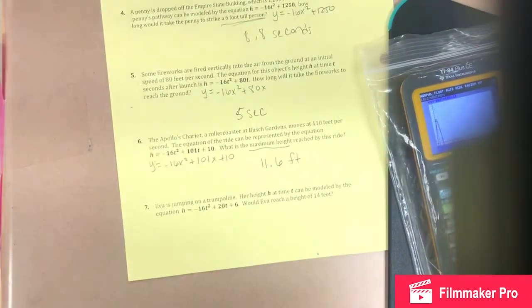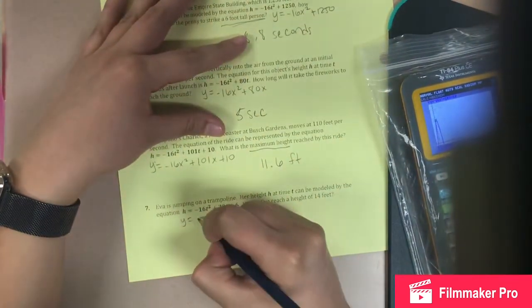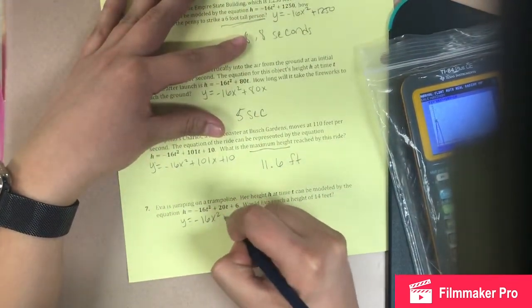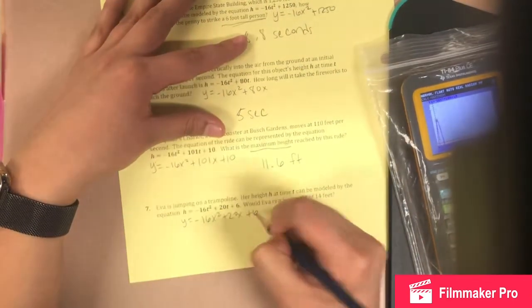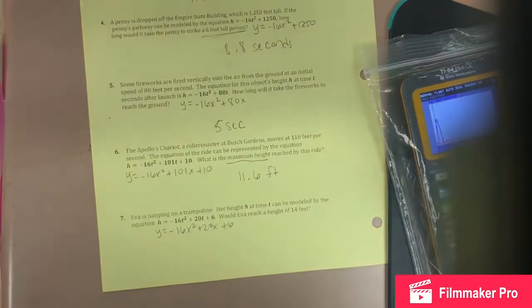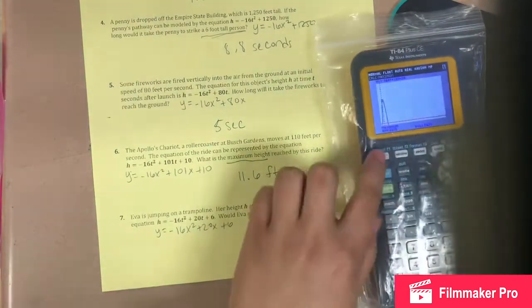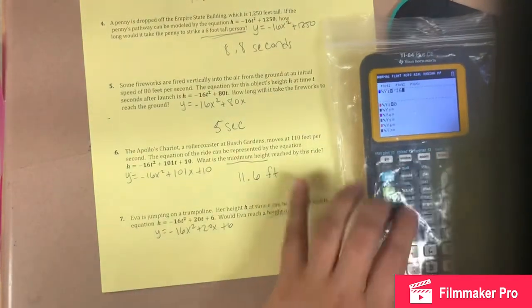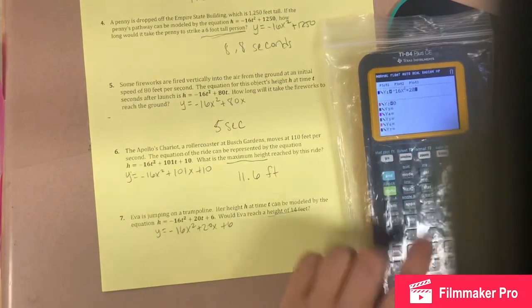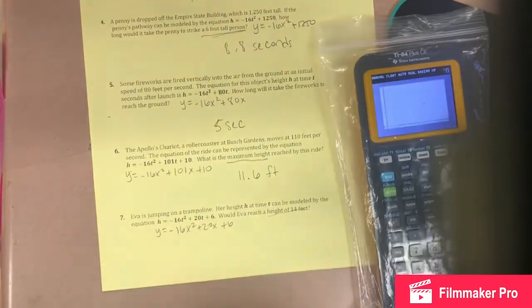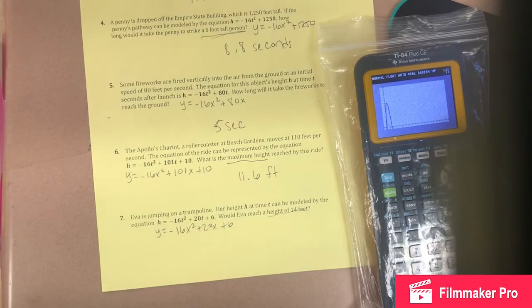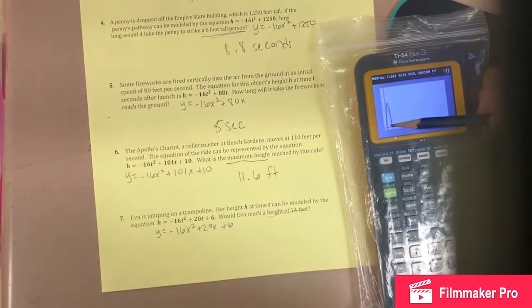Last but not least, Ava is jumping on a trampoline. Her height h at time t can be modeled by the equation h, which is y, equals negative 16x squared plus 20x plus 6. Would Ava reach a height of 14? So this one's asking a different kind of question. But if we type it into y equals negative 16x squared plus 20x plus 6, they want to know, will Ava reach a height of 14? Well, we have to figure out what is the height that she reaches.